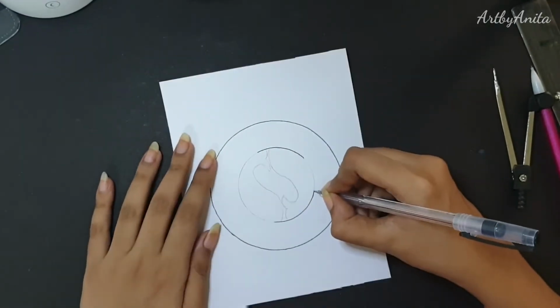This pattern or design is quite famous because you would have seen this pattern in the ceilings of the temple.